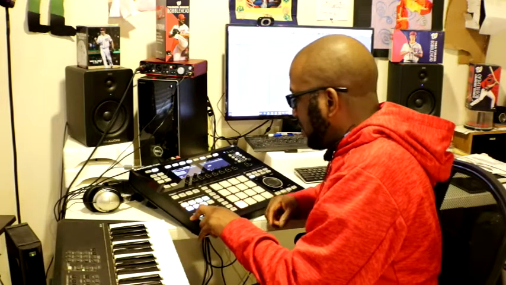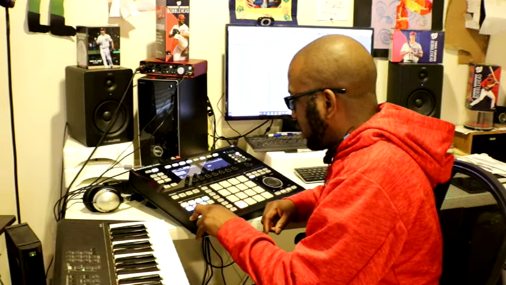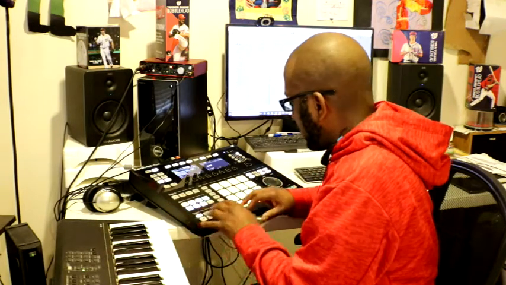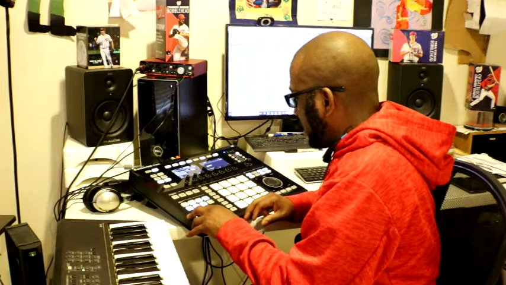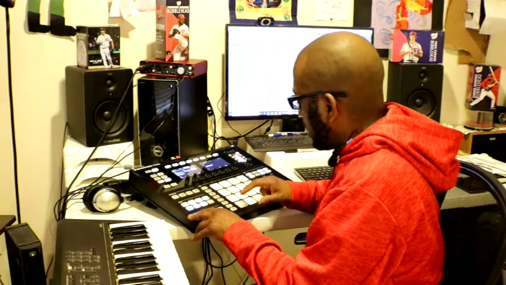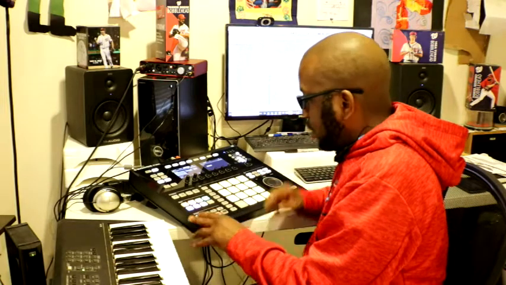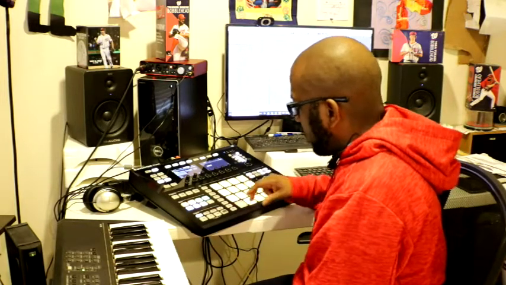Alright, so let me introduce the drums at this stage. My drums were very unique in the sense that I did that. I have this going.